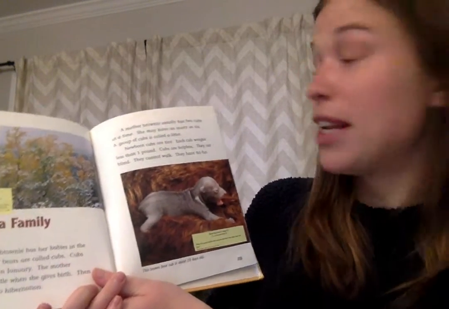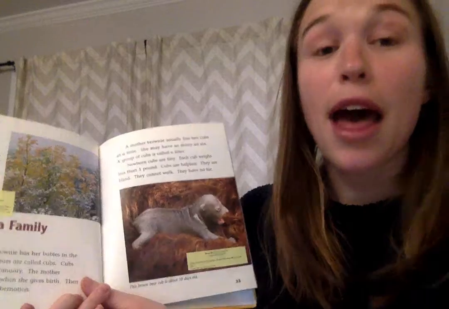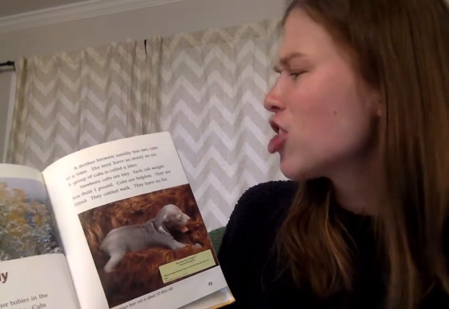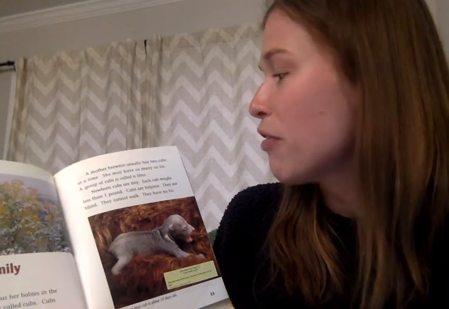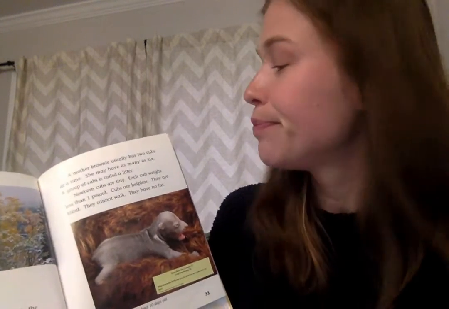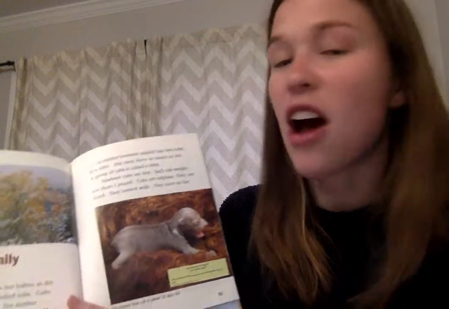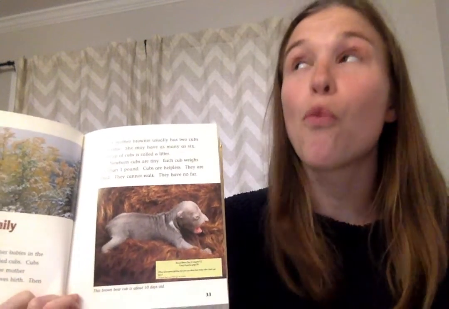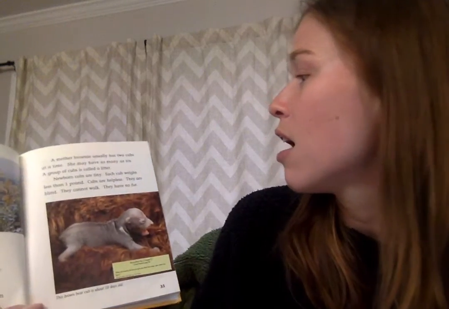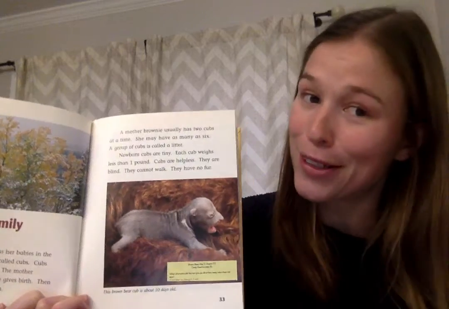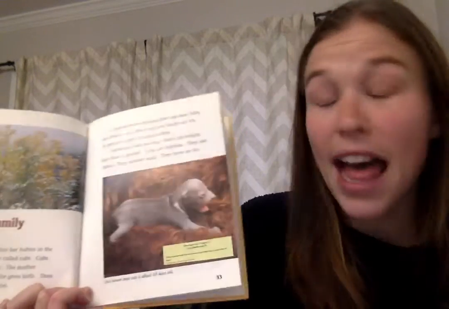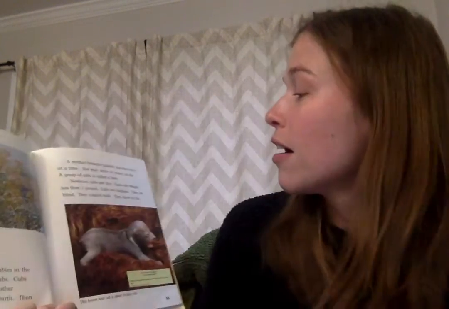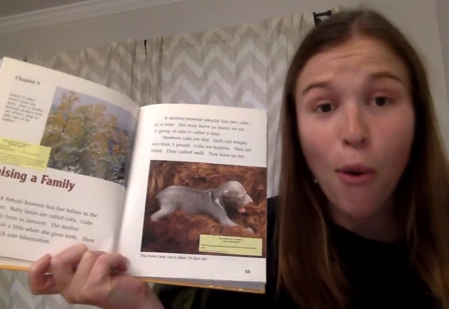A mother brownie usually has 2 cubs at a time. She may have as many as 6. A group of cubs is called a litter. Newborn cubs are tiny. Each cub weighs less than 1 pound. Whoa. Cubs are helpless. They are blind. They cannot walk. They have no fur.